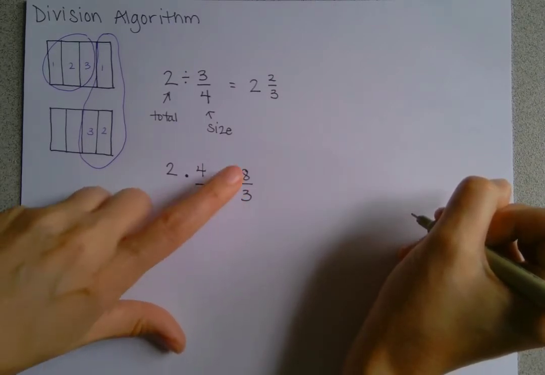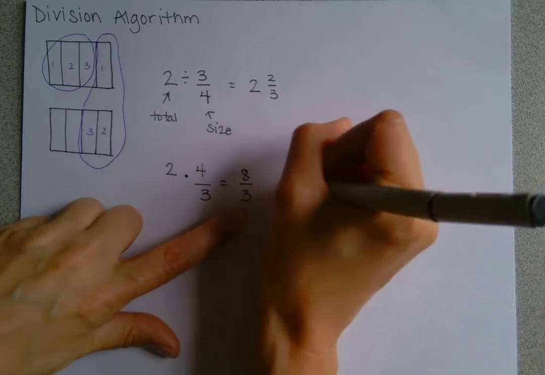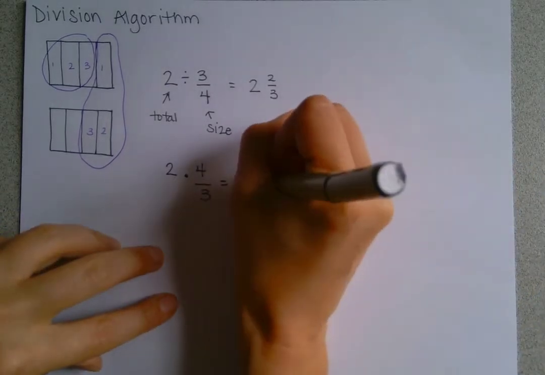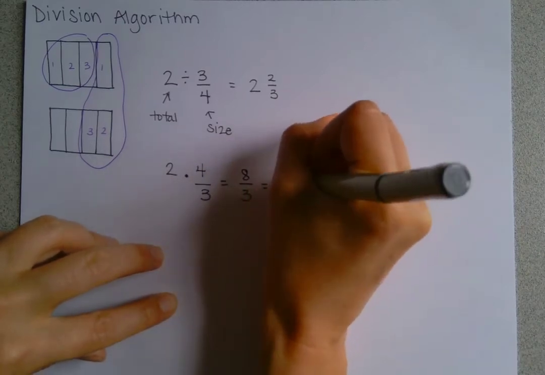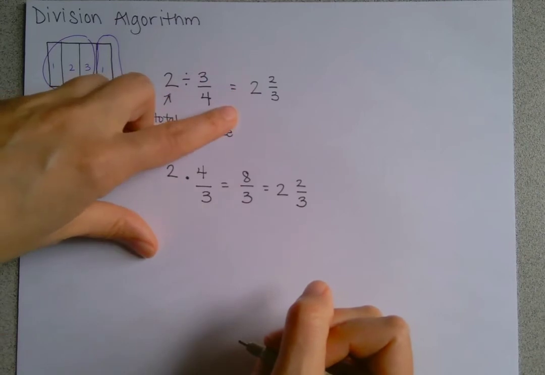And if I had 8 pieces and 3 make a total, that means 6 pieces altogether would make 1 total, and I would have 2 pieces left over in order to make it to 8. So I would have 2 and 2/3, which is the same answer as above.